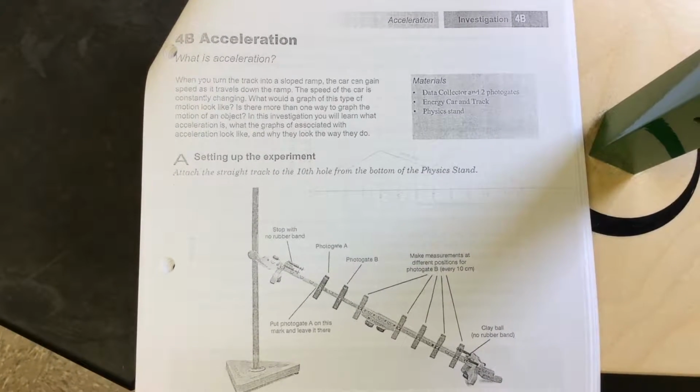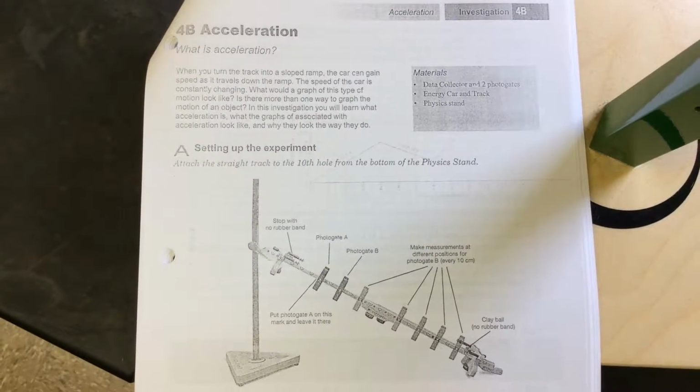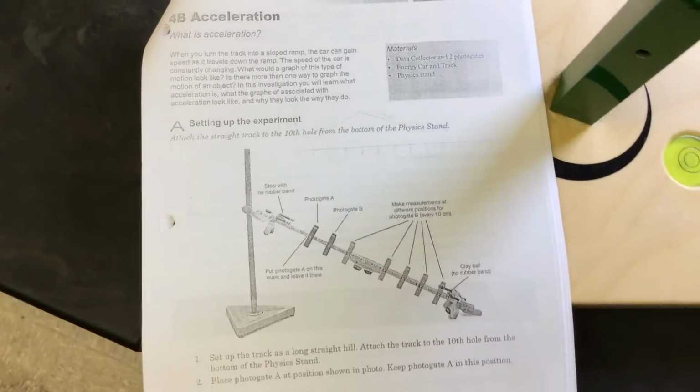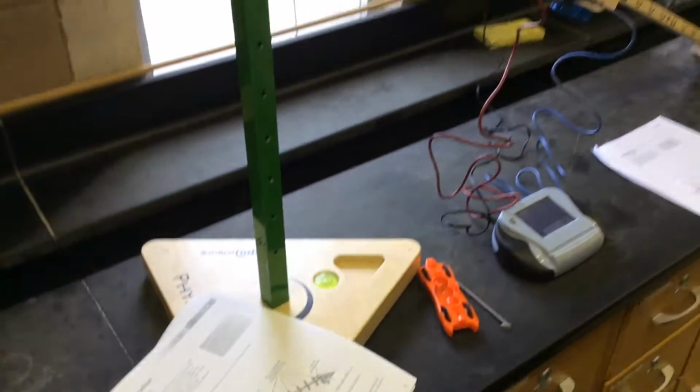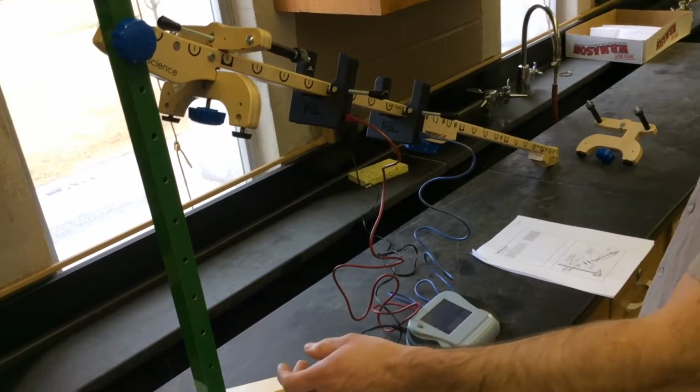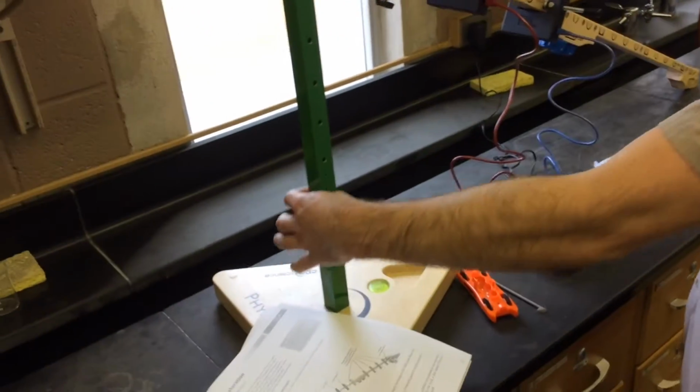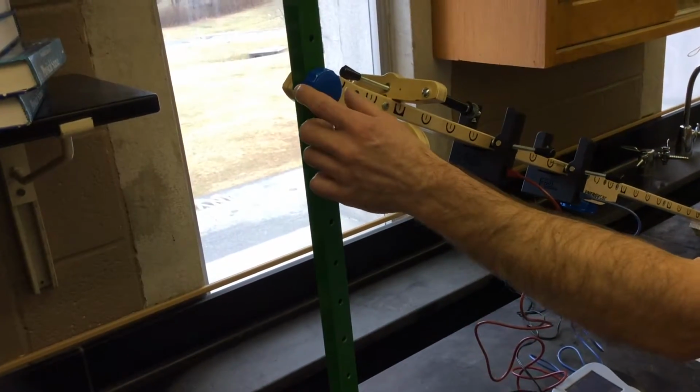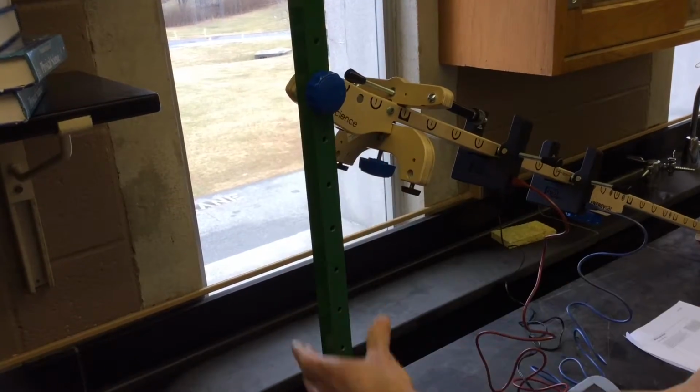This is the video for Lab 4B acceleration. In this lab, it's going to look pretty similar to what we did in the previous lab, but there are some differences that you want to pay attention to. For one thing, the ramp is going to be connected to the 10th hole up from the bottom.